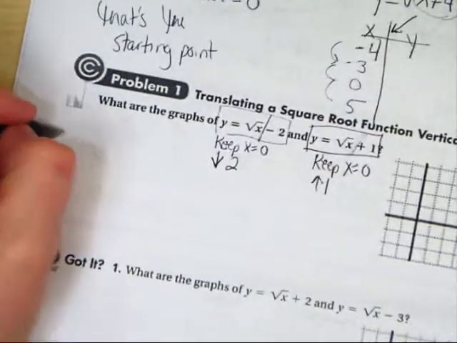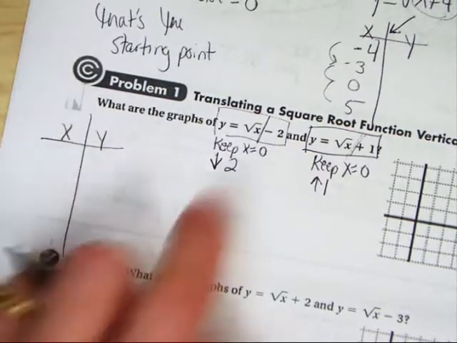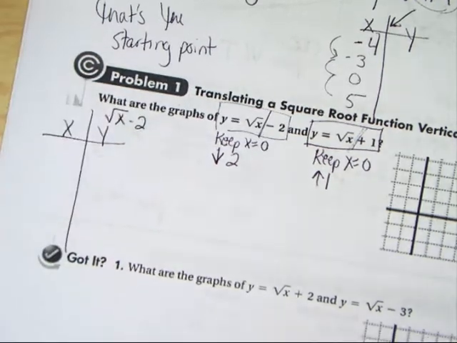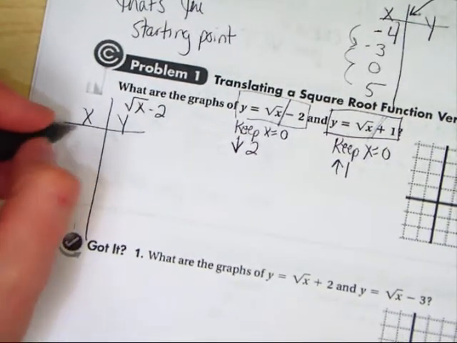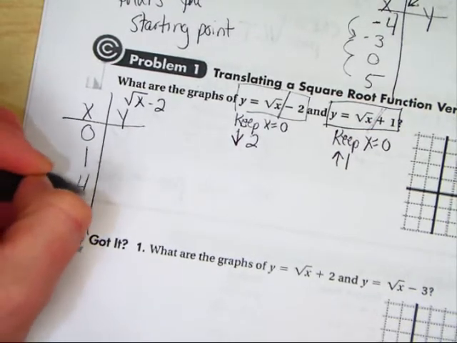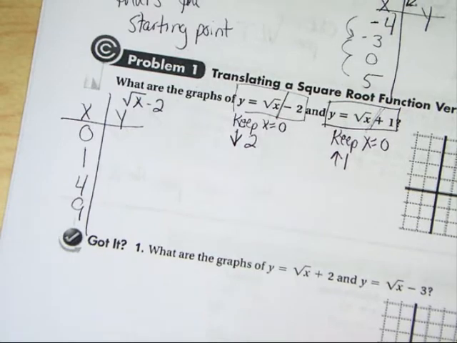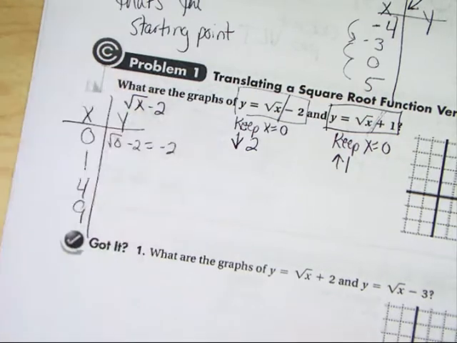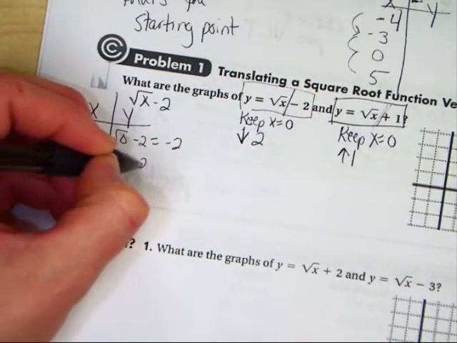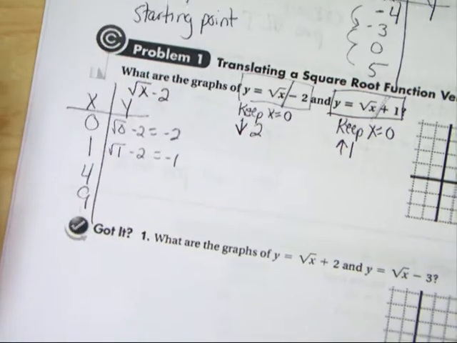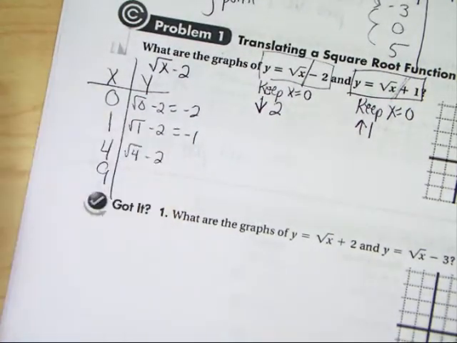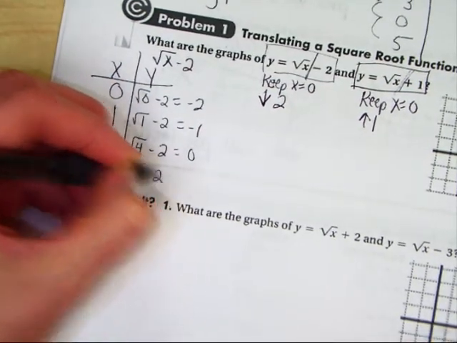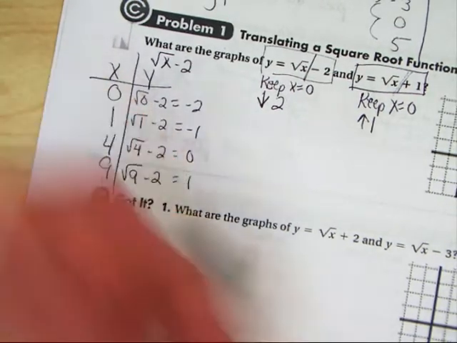Okay? So let's make 2 xy charts. This one will be, we can write it up here so you know which one we're doing. That one will be for the square root of x minus 2. Let's plug in 0, 1, 4, 9. So we do the square root of 0 minus 2 is negative 2. Then we do the square root of 1 minus 2 is negative 1. Then we do the square root of 4 minus 2. Well, the square root of 4 is 2, minus 2 is 0. Then we do the square root of 9 minus 2. Well, the square root of 9 is 3, minus 2 is 1.